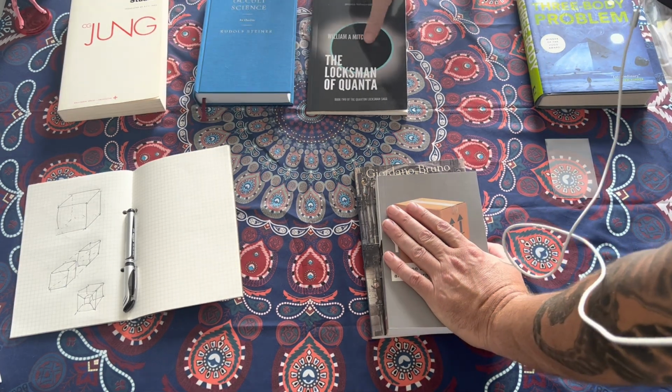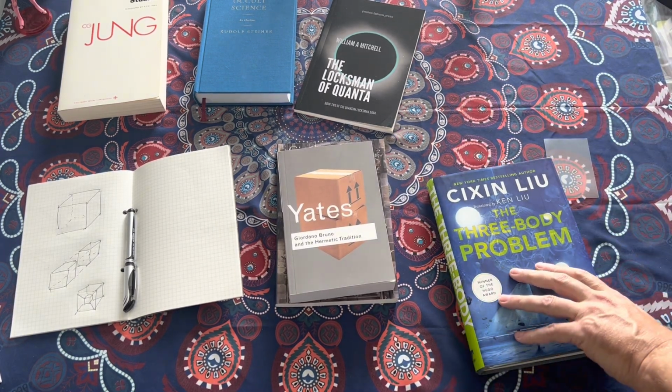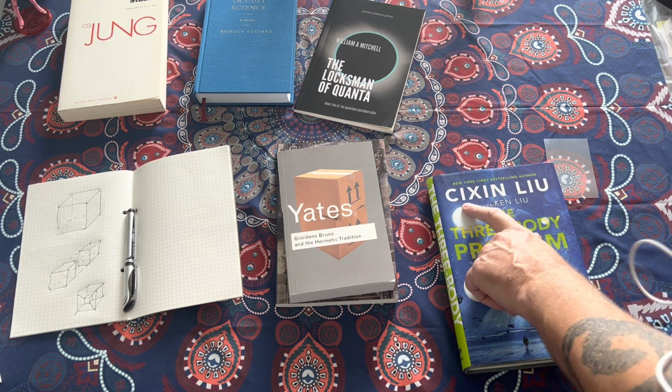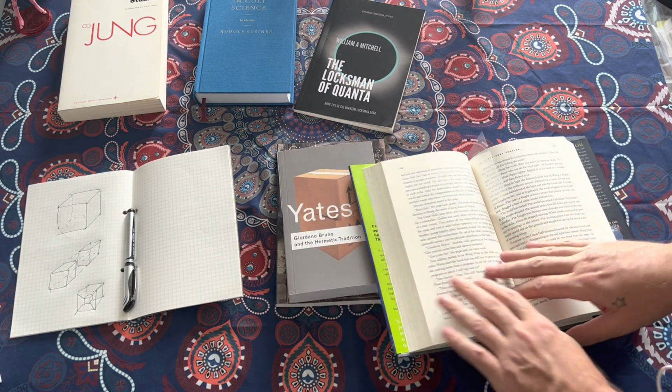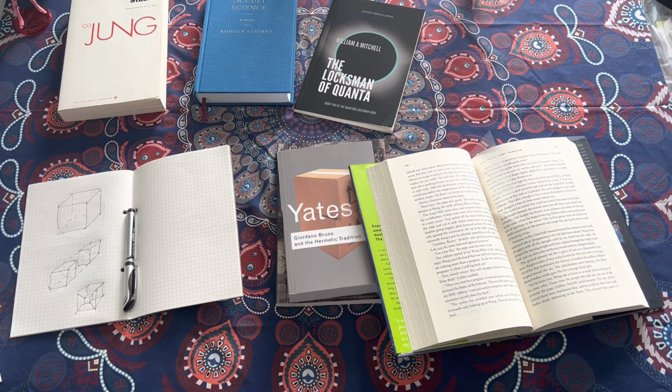So maybe a quick note here on some appearances of Bruno in fiction. I'm reading The Three-Body Problem by Cixin Liu. And Bruno shows up in the middle of the book, so spoilers ahead if you haven't read it, it's quite good. The idea is there's a simulation running that's trying to help solve a problem, a problem about species surviving cataclysmic cosmic events, let's just say something like this.